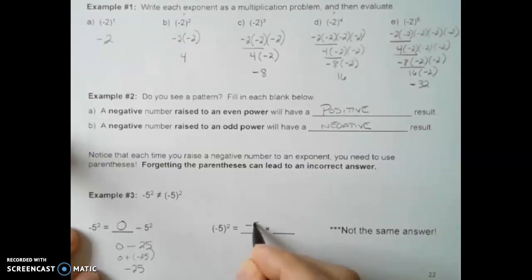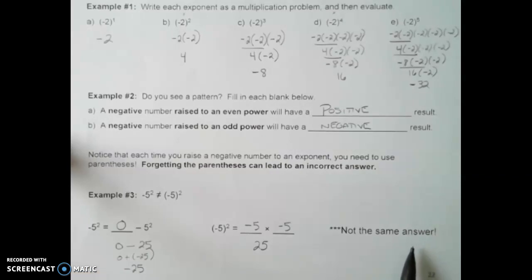However, on the right-hand side, where -5 is in parentheses and we're raising it to the second power, that means to do -5 times -5. If you use your rules of multiplication, a negative times a negative is a positive. 5 times 5 is 25. So the value on the left gave us -25. The value on the right gave us +25. They are not the same answer. So the moral here is that if you're going to raise a negative number to an exponent, you have to put it in parentheses.